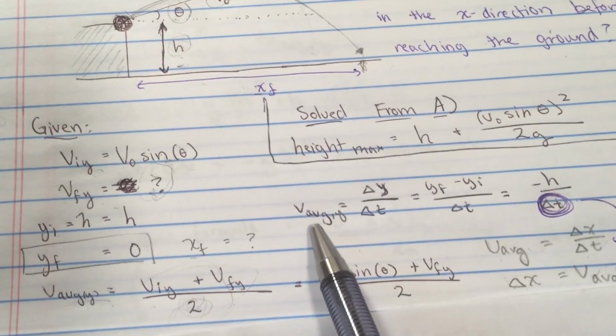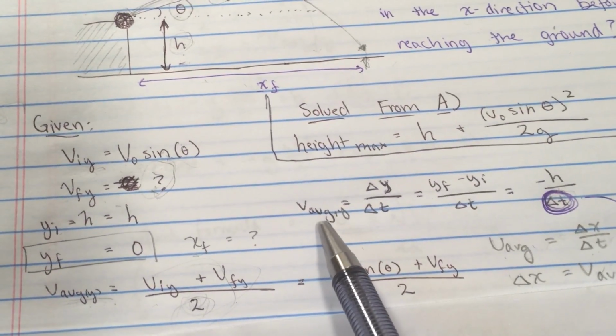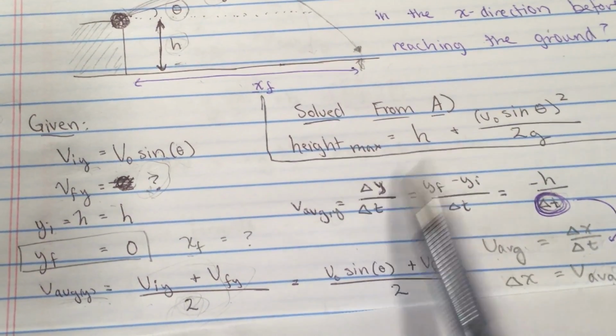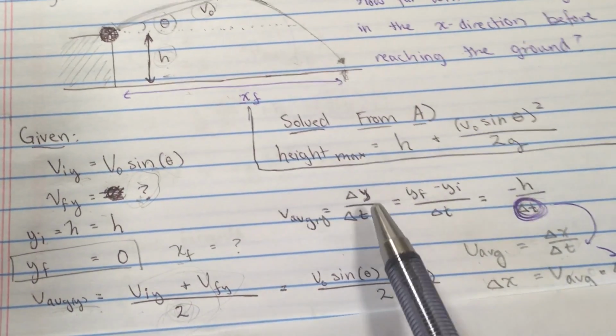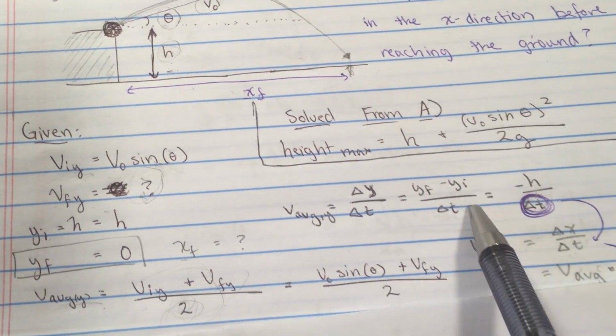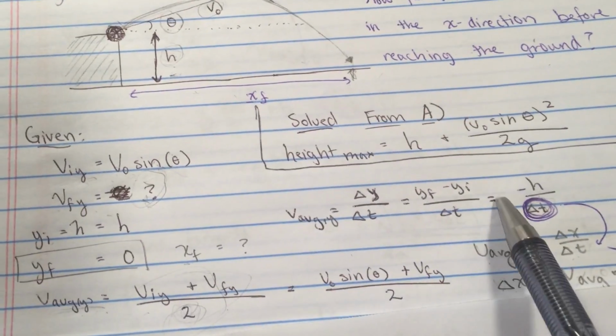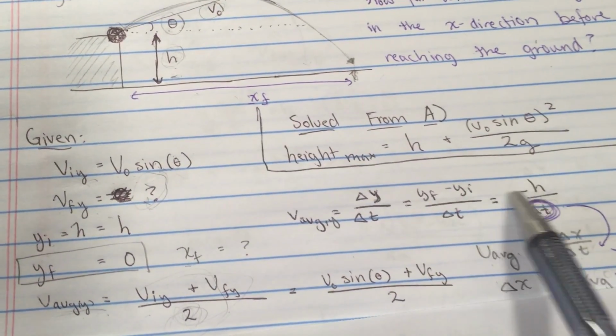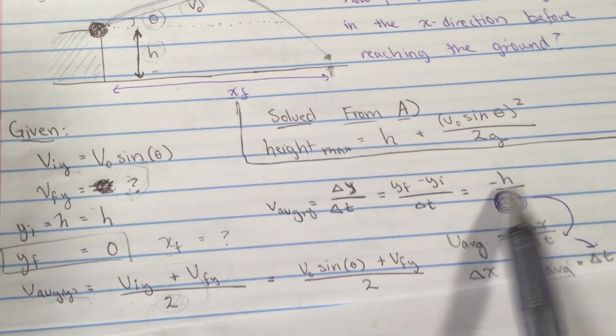And the average velocity in the y is also given by change in y over change in time, which is further substituted into this, which is equal to negative h over delta t.